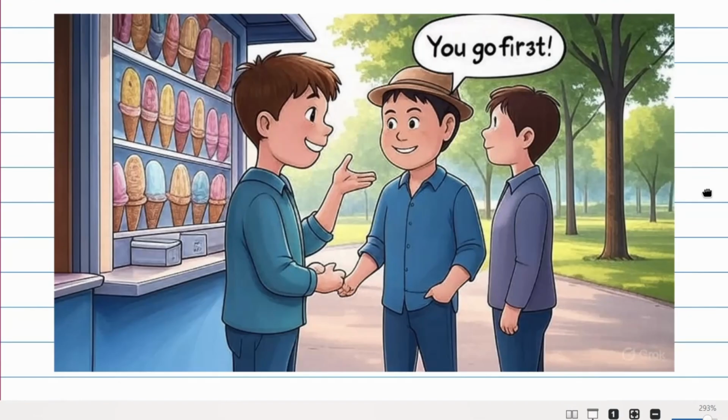Suppose you want to buy ice cream from a shop, and you are standing in a queue. Suppose you are next to get ice cream from that shop. The person behind you is in a hurry. Okay, so he has some work, or his daughter is crying and wants ice cream as early as possible.